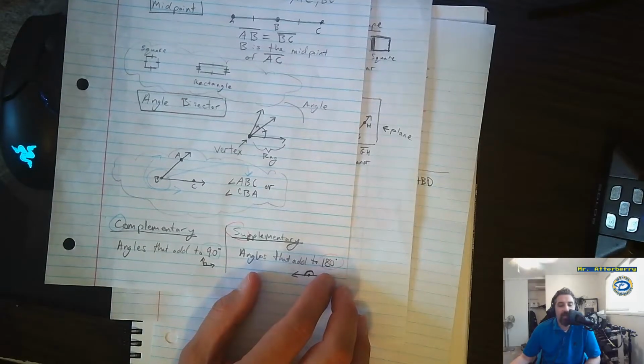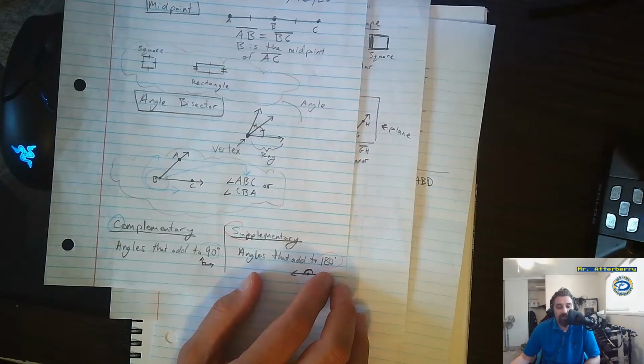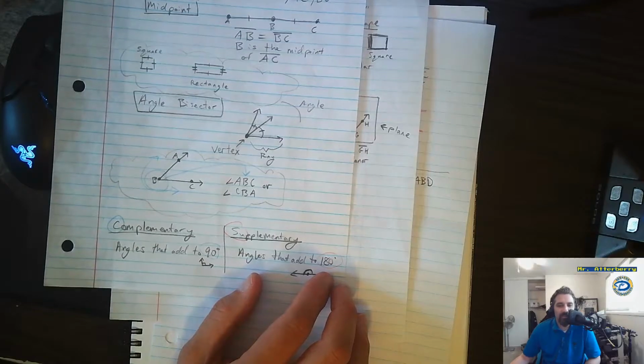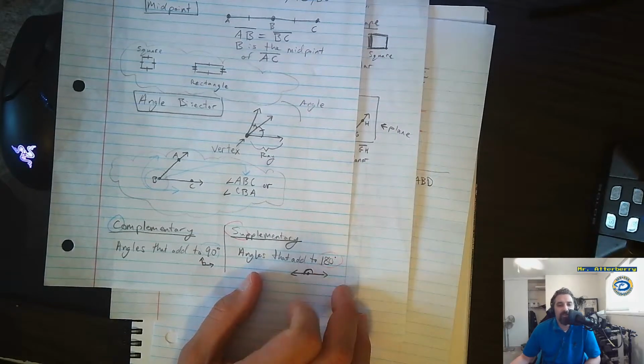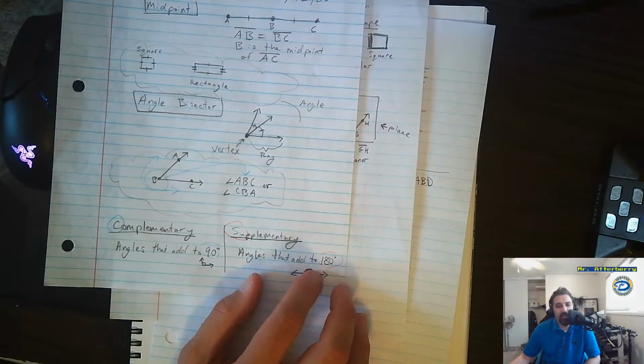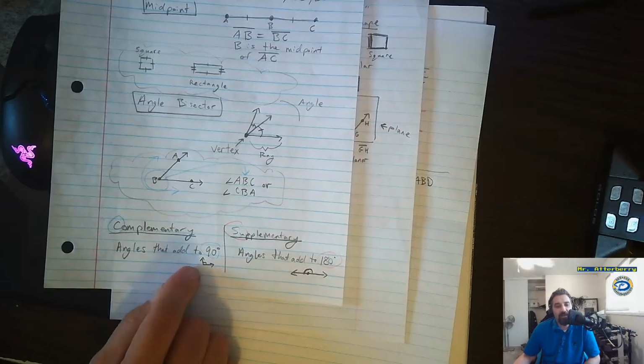Supplementary are angles that add to 180. So 180, or 90 and 90, or 75 and 105. Any two angles that add together to 180, that's what supplementary angles are. And that's kind of the way that we show supplementary. And that's how we show that they're complementary.